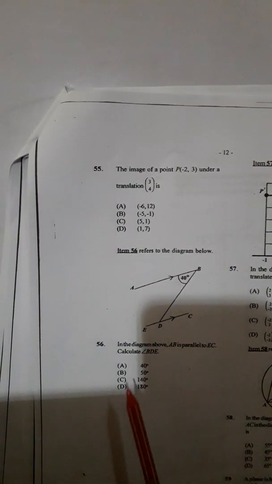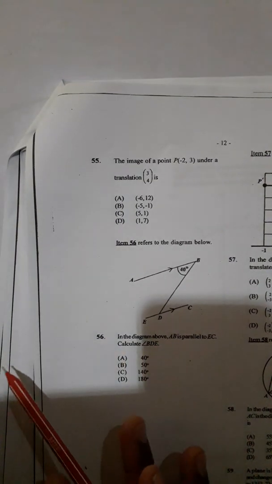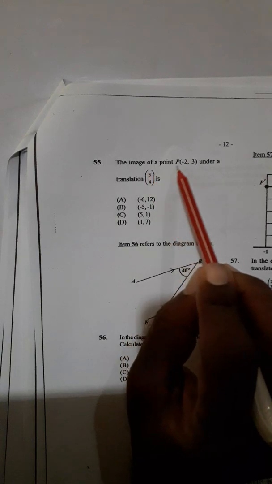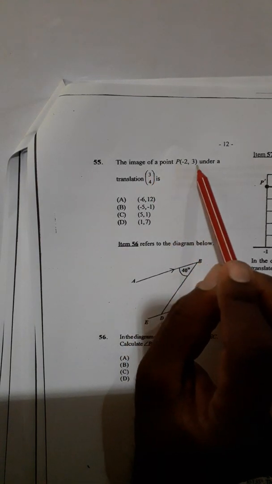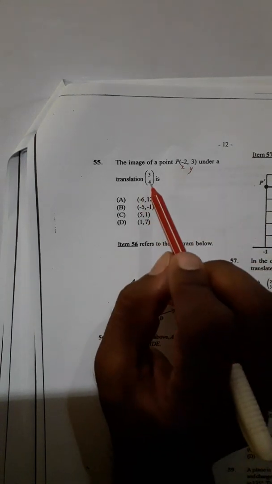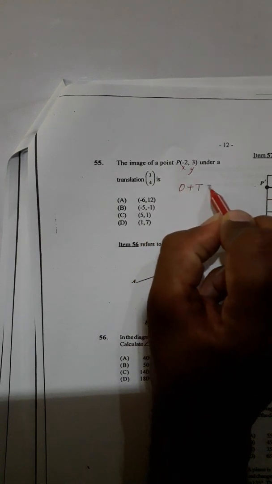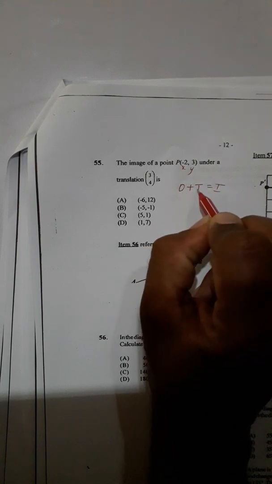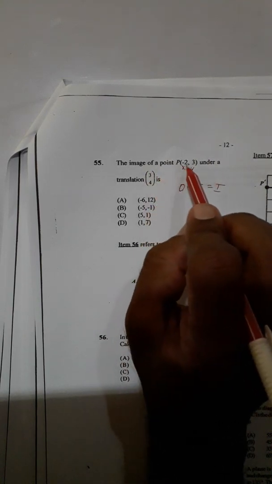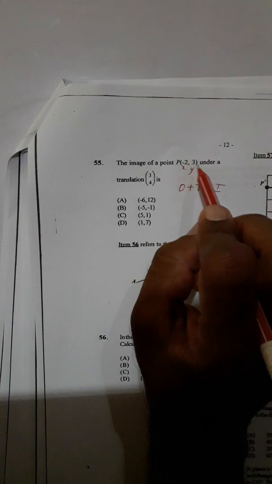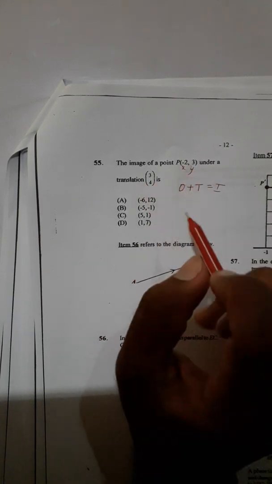Let's see question 55. Alright, so now we're looking at what? Transformation. The image of a point P, so this is the x value, that's the y value, under a translation. So with translation, we have object plus translation will give us the image. So this is the object under translation. All we need to do is to add those two.